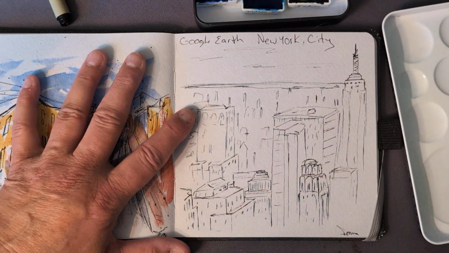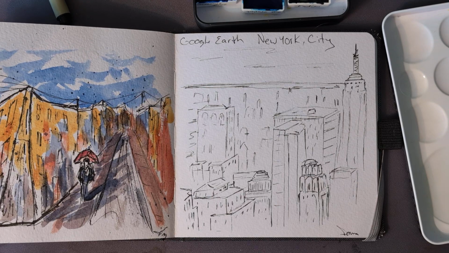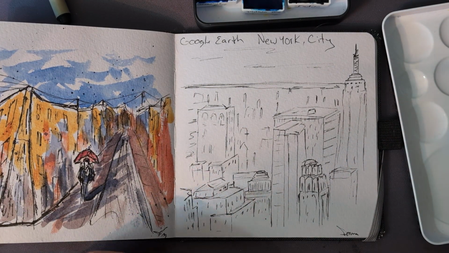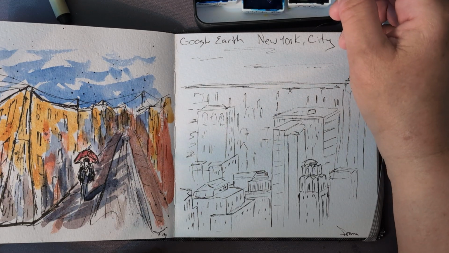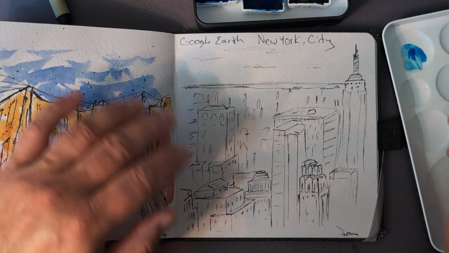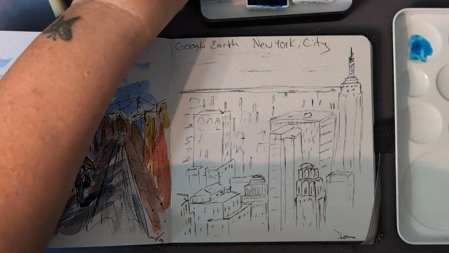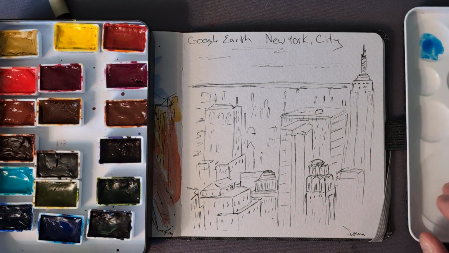We're going to start with a 6. And the QOR paints just soak up the water. It's just amazing. I'm going to put it over here so you can see.